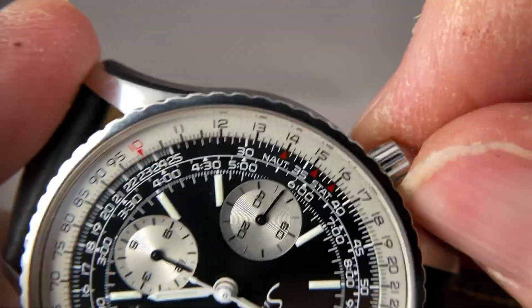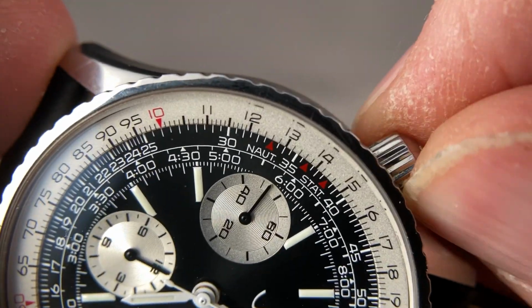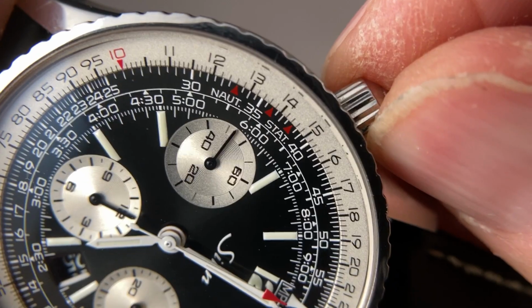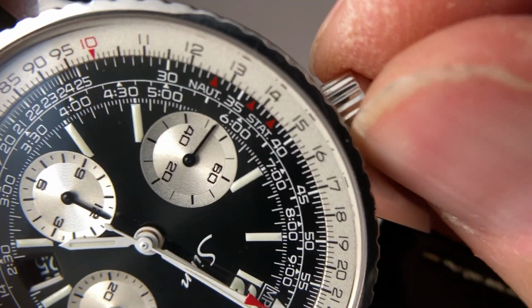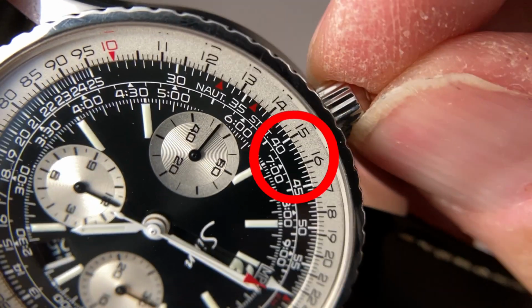So the 15 on the rotating scale now matches the 40 on the middle scale.